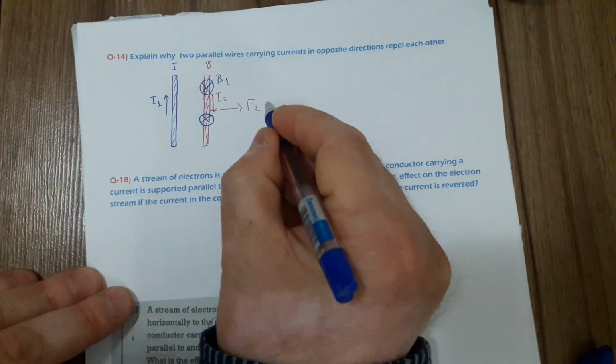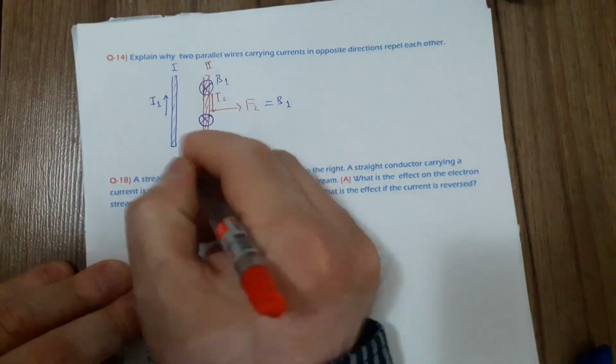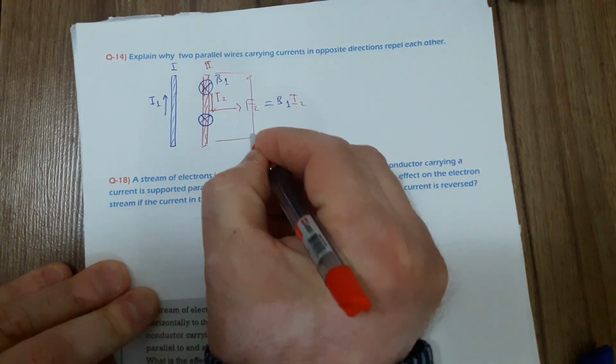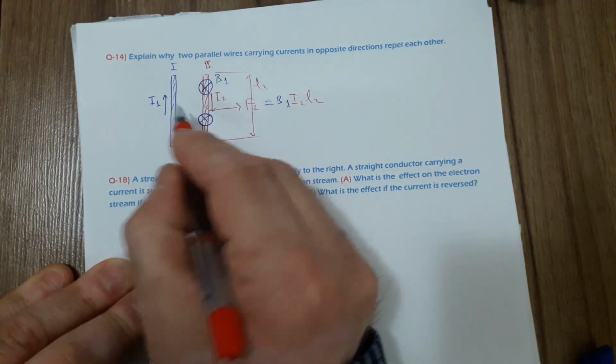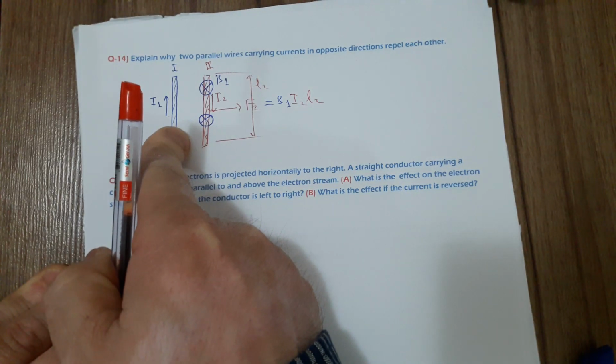the first wire, B1. So in this magnetic field, the second wire's electric current is I2, and the length of the second wire is L2. So then this wire will be repelled. The second wire will be repelled by the first one to the right. So the same thing happens for the first wire.